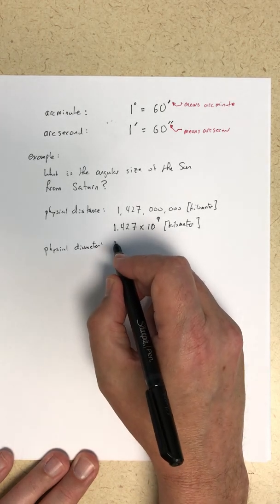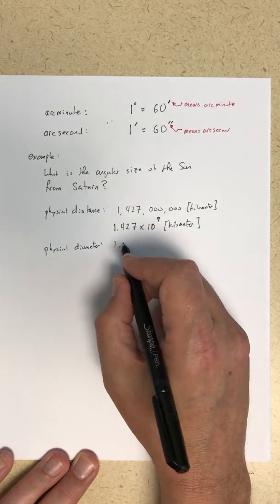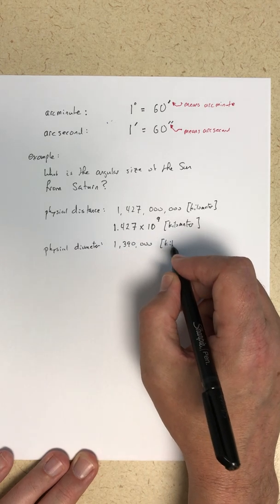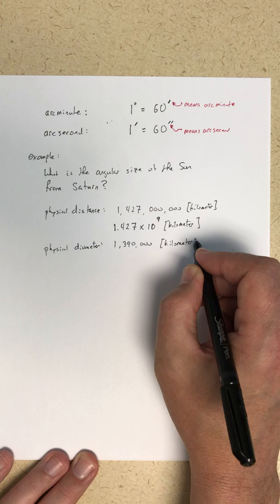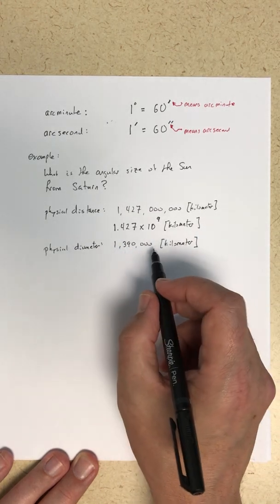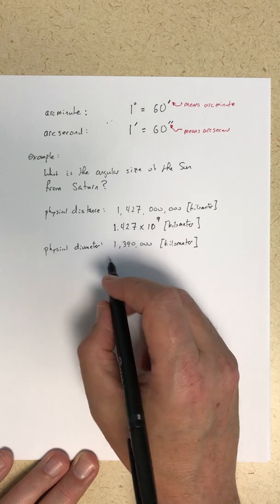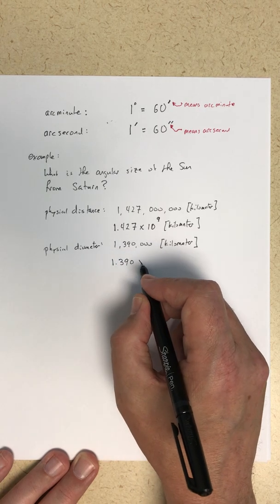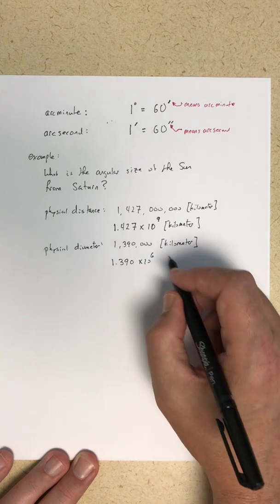And that is 1,390,000 kilometers. And again, let's write that in scientific notation. 1, 2, 3, 4, 5, 6. So 1.390 times 10 to the 6th.